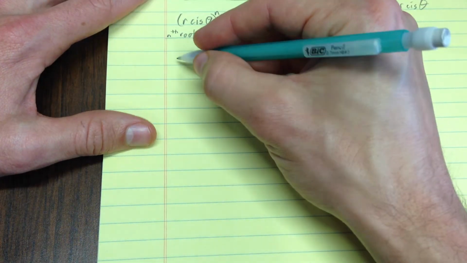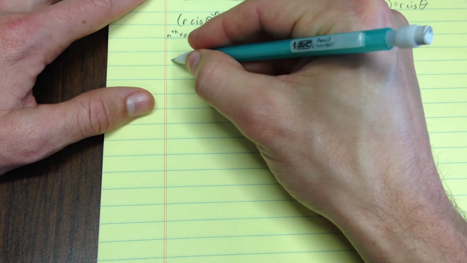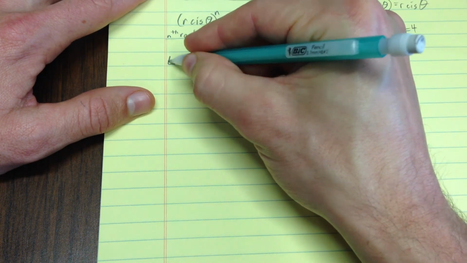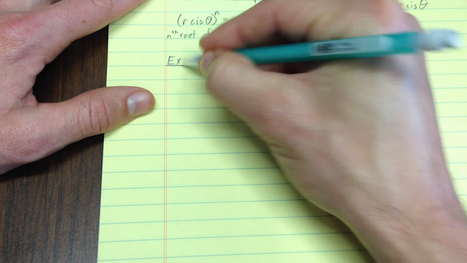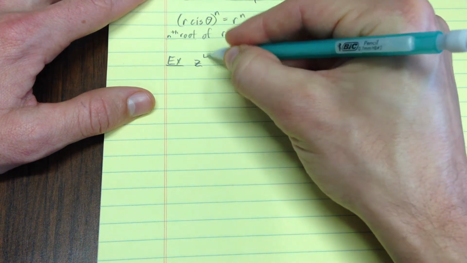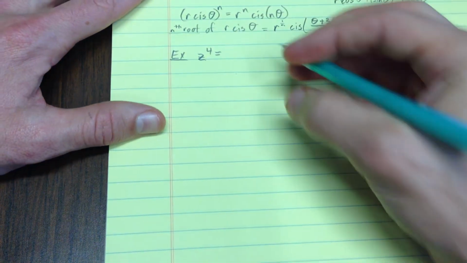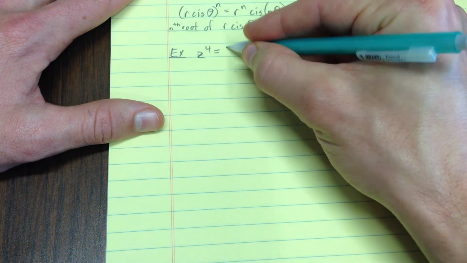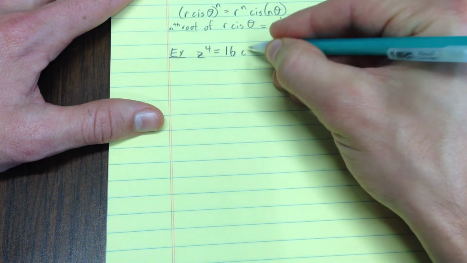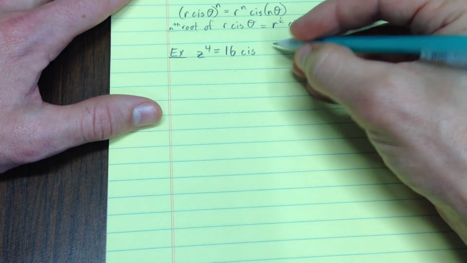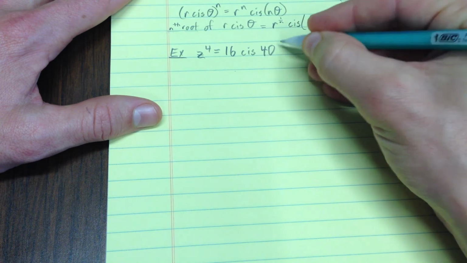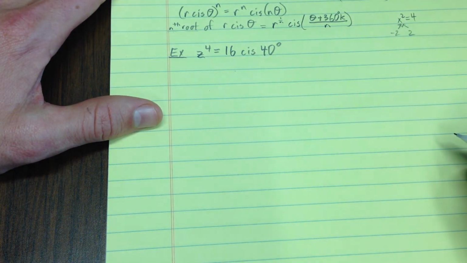So let's imagine that I know that z to the 4th equals 16 cis 40. Okay?